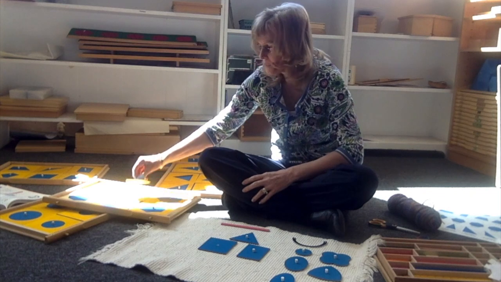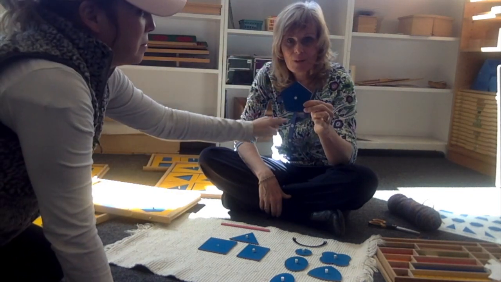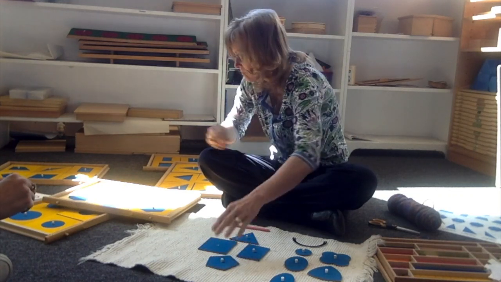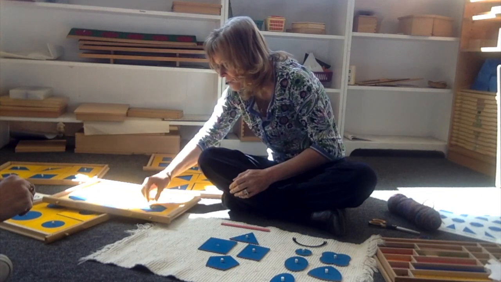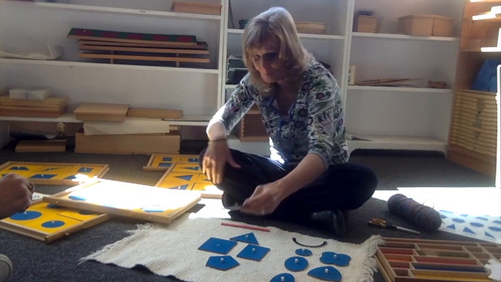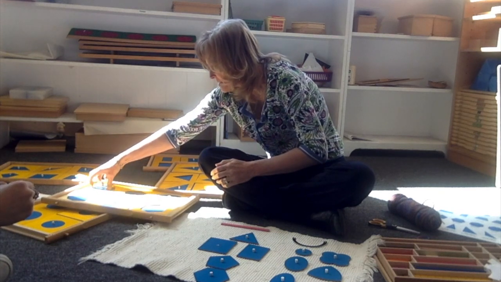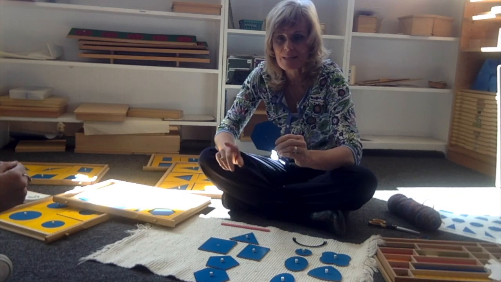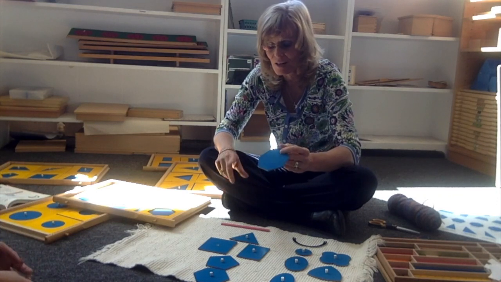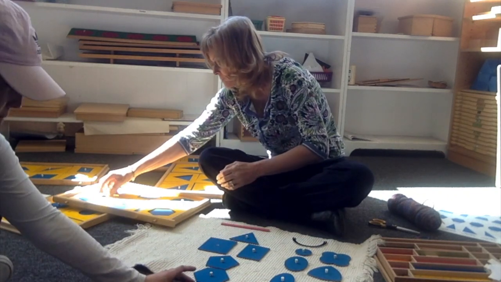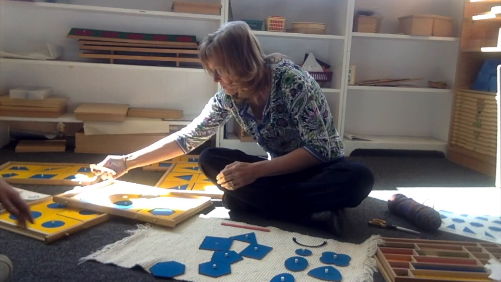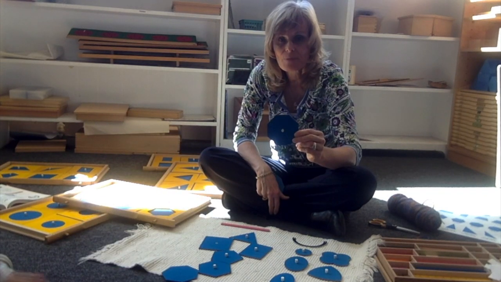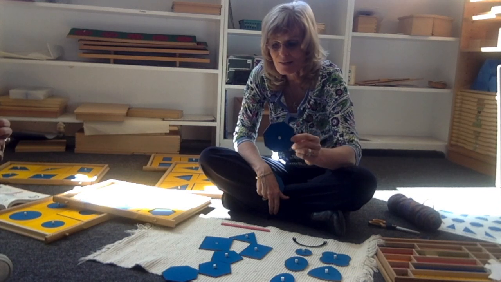Now when we go up, 5 sides is a pentagon. Penta means 5. 6 sides is a hexagon. 7 sides is a heptagon, H-E-P-T-A-G-O-N. 8 sides is an octagon, octo meaning 8, like octopus, it has 8 legs.